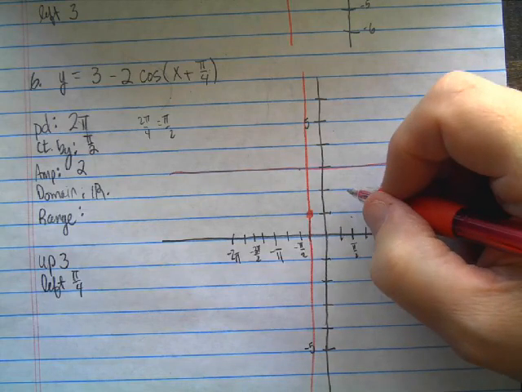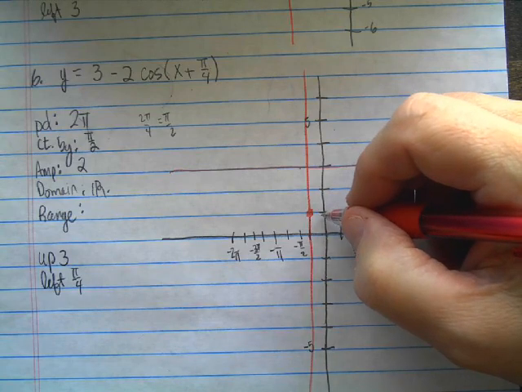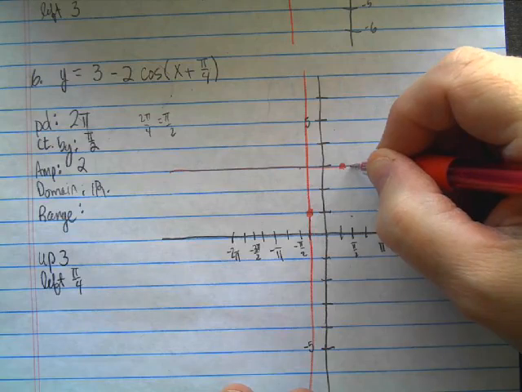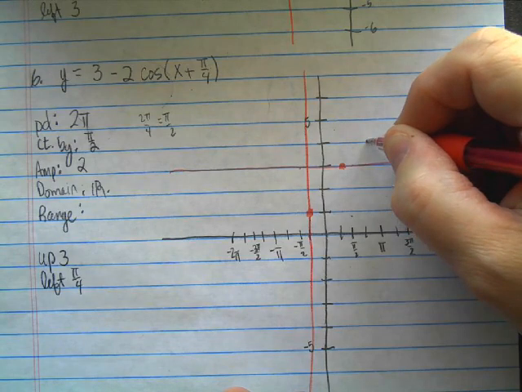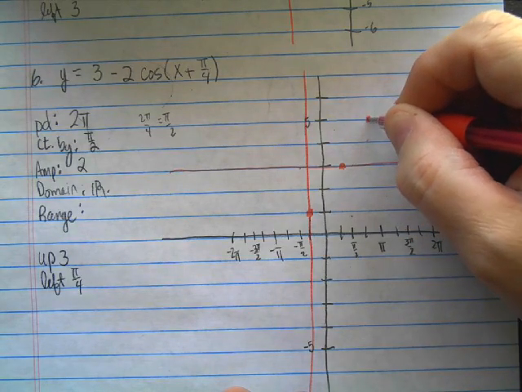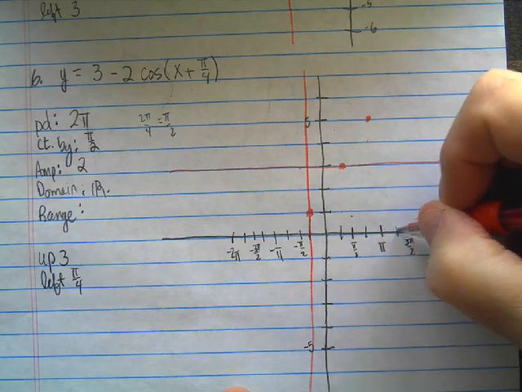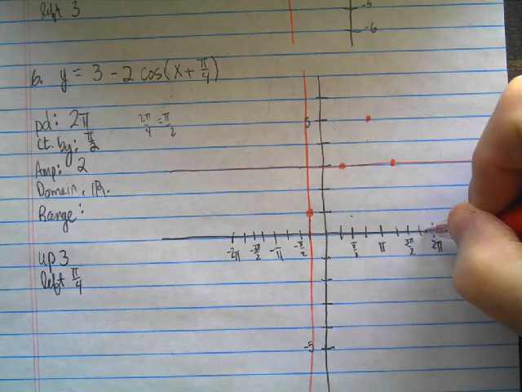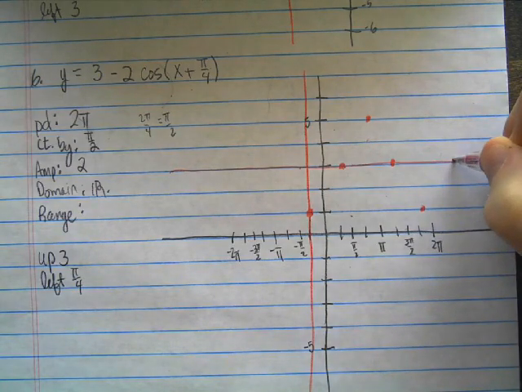And this is the part that's tricky. I'm not going to put my next dot right here because I'm supposed to have counted by pi over 2. So that means I'm going to go 1, 2 places, and that will be my next dot. And then I'll go 1, 2 places, and then I'll go up 2 from there. And then I'll go 1, 2 places, and that'll be here. And then I'll go 1, 2 places, and that'll be here. And then I'll go 1, 2 places, and that'll be back here.